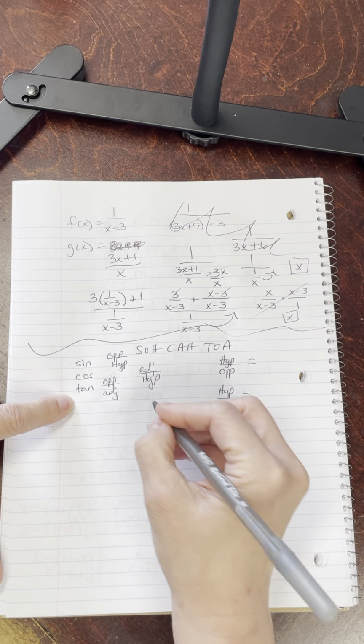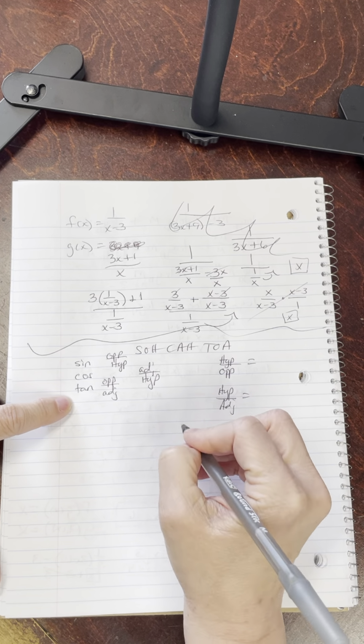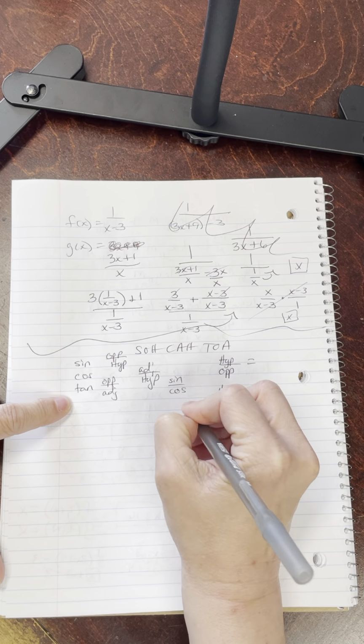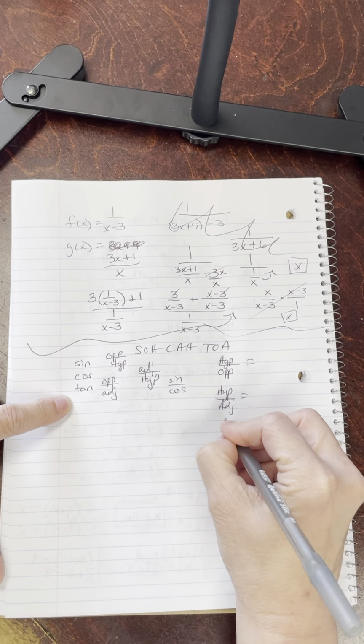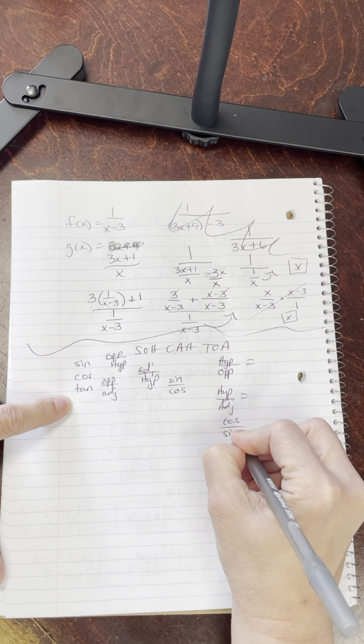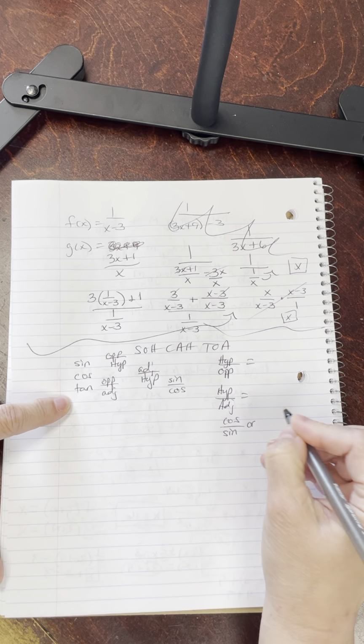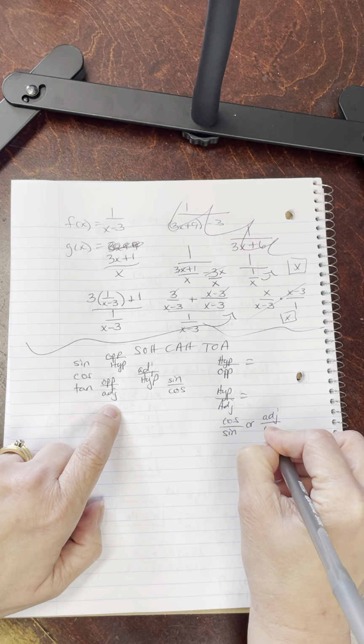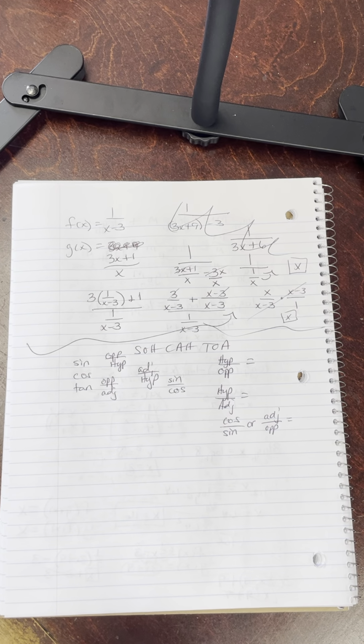And then, oh, also TOA, we learned the other day, I believe, was sine over cosine. So when you flip it, you're going to get cosine over sine, or you would have the adjacent over the opposite. All right, so now what words go with these?